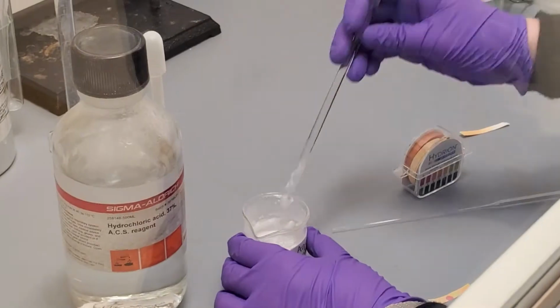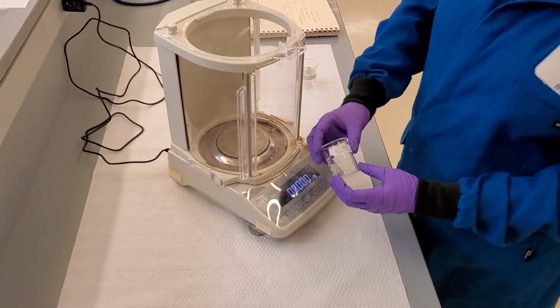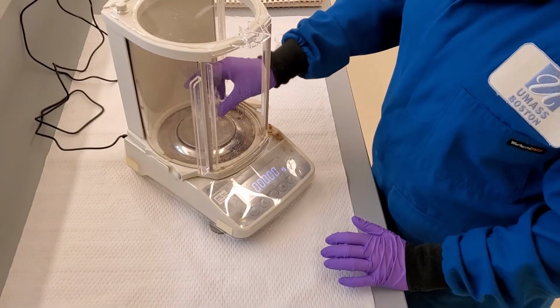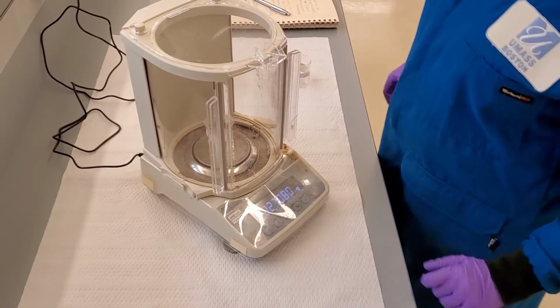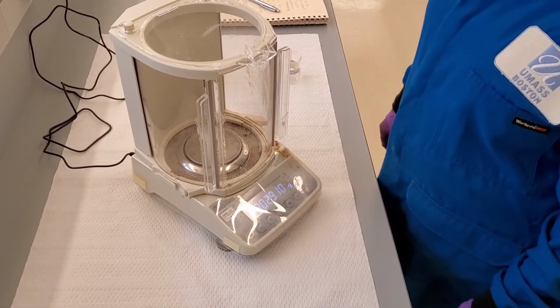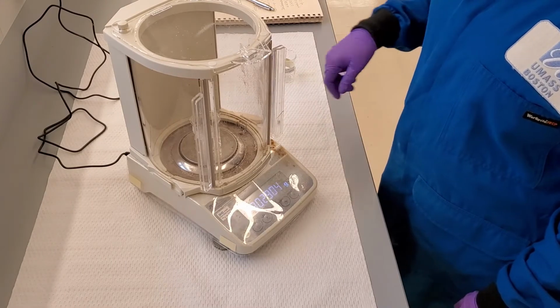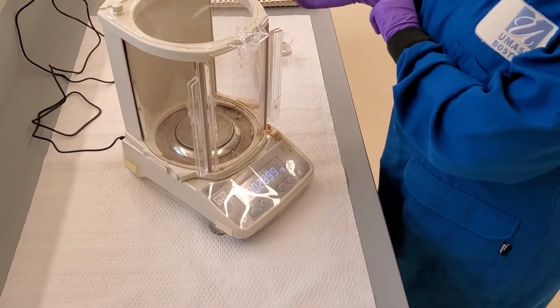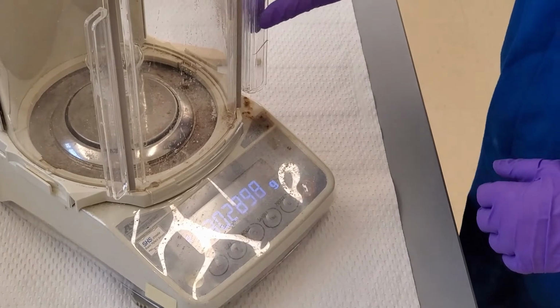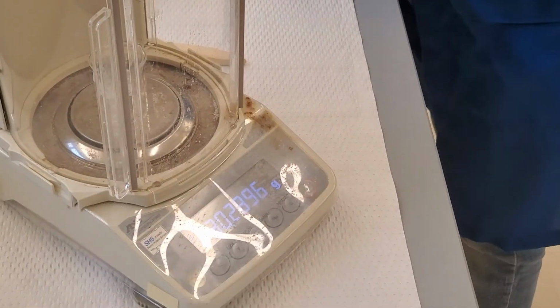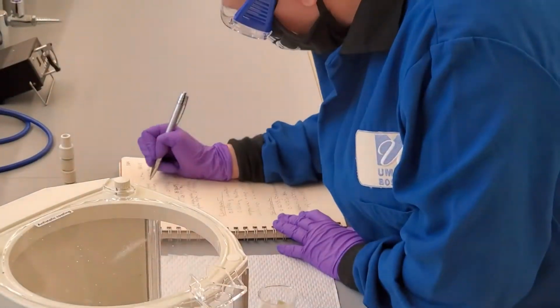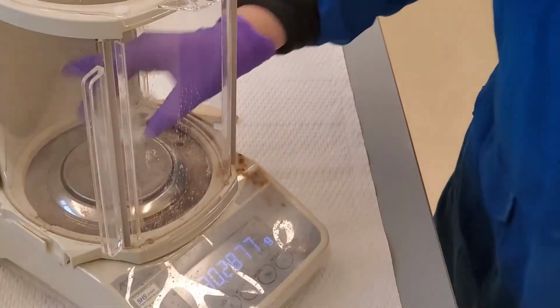Before we can collect our crude products, we need to pre-weigh their respective pre-labeled containers. Make sure the balance is at 0 grams and place the clean and empty beaker labeled crude salicylic acid on the balance and close the doors. Once the numbers stabilize, record the value in your lab notebook. Repeat the step for the clean and empty beaker labeled crude naphthalene.